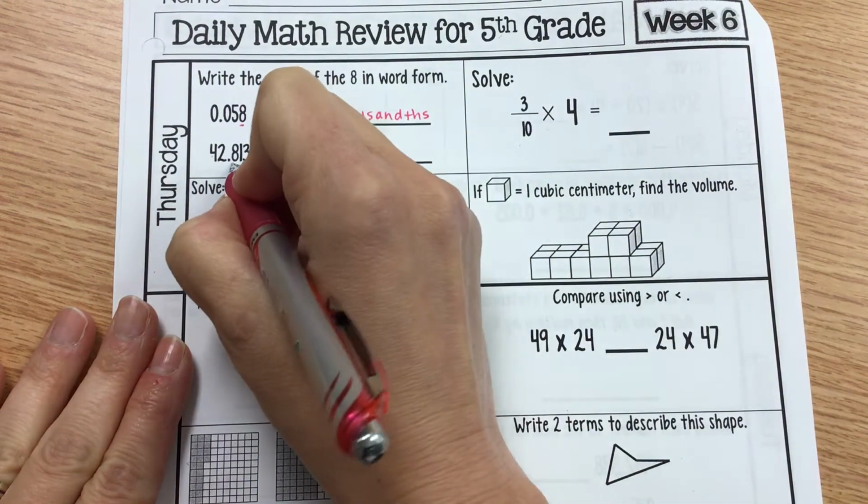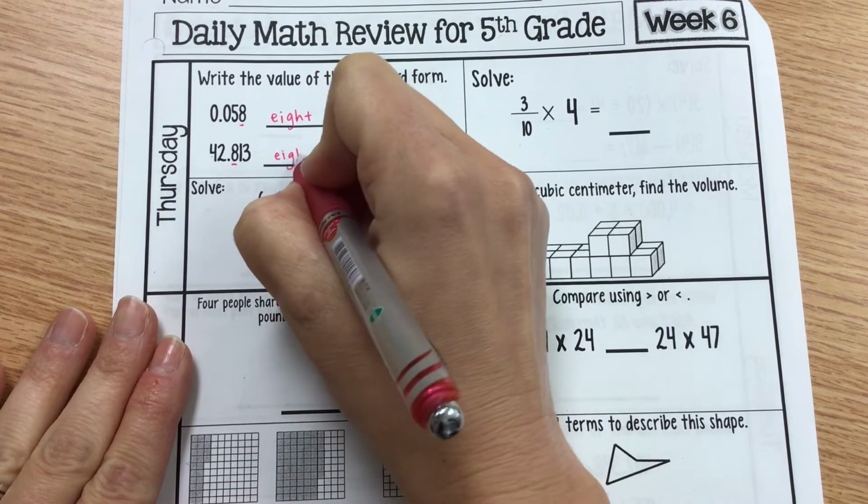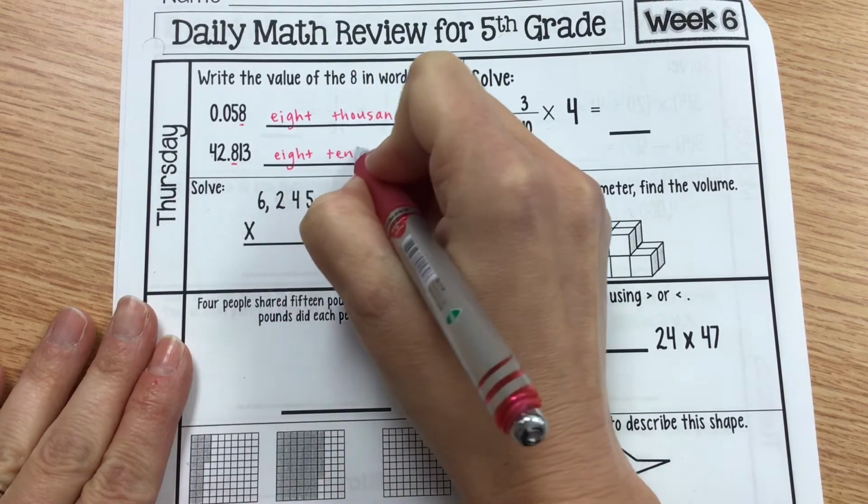Down here we have 8 in the tenths place value. So that would be 8 tenths.